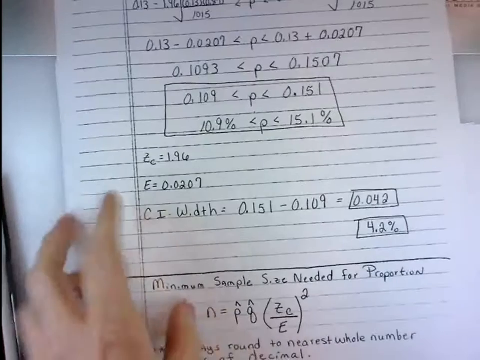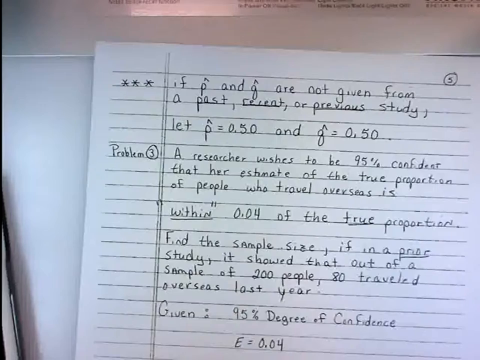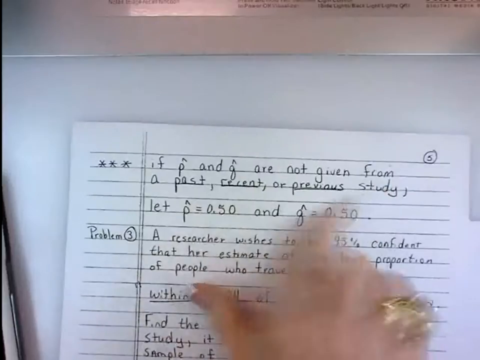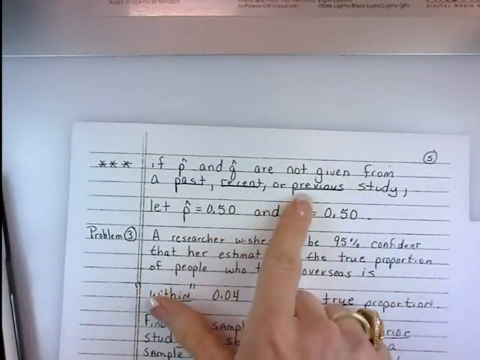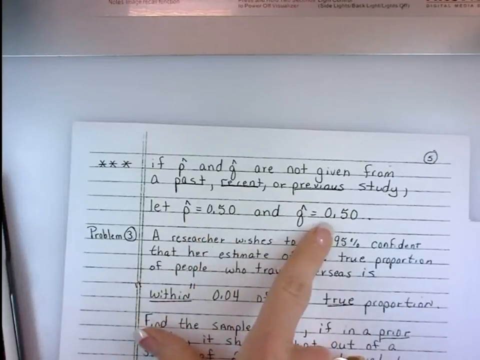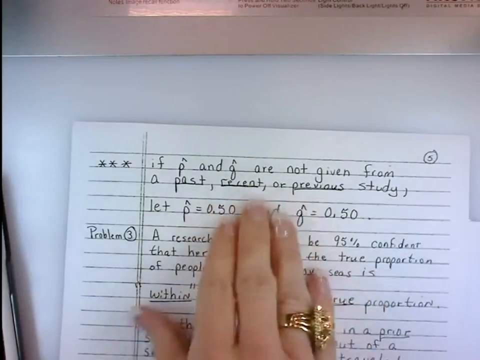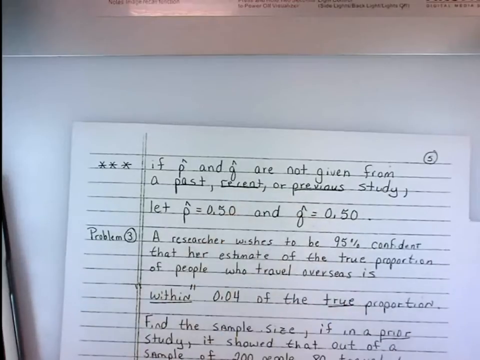The textbook says if P hat and Q hat are not given from a previous study or a recent study or a past study, by default, let P hat be 0.5 and Q hat be 0.5. This is going to be very, very important with those problems dealing with the sample size formula that I just spoke about.